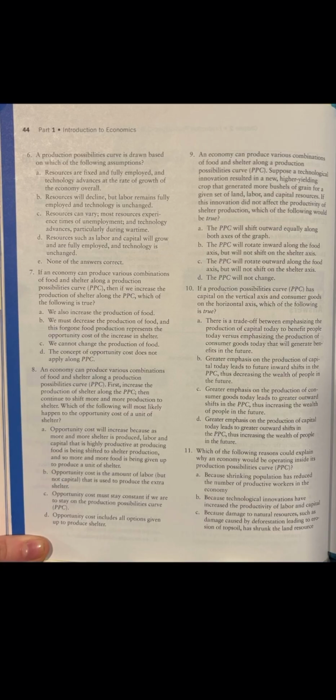B. Greater emphasis on the production of capital today leads to future inward shifts in the PPC, thus decreasing the wealth of people in the future. C. Greater emphasis on the production of consumer goods today leads to greater outward shifts in the PPC, thus increasing the wealth of people in the future. D. Greater emphasis on the production of capital today leads to greater outward shifts in the PPC, thus increasing the wealth of the people in the future.